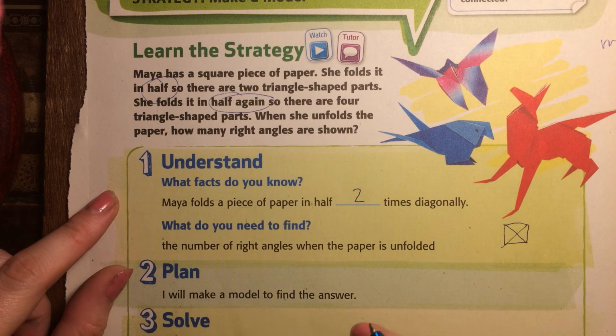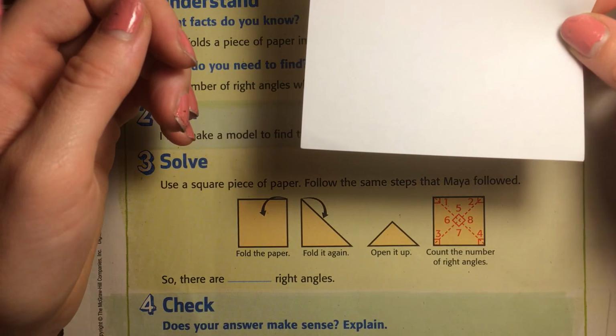But I have a piece of paper that's a square. I just used like a Post-it note. So if you have something like that at home, you can do it with me. You can pause the video and get something square. Okay, so fold the paper. So folding it.